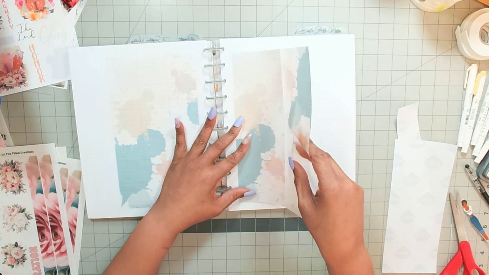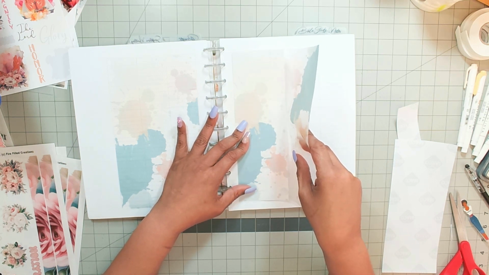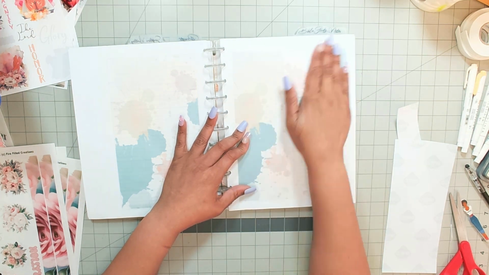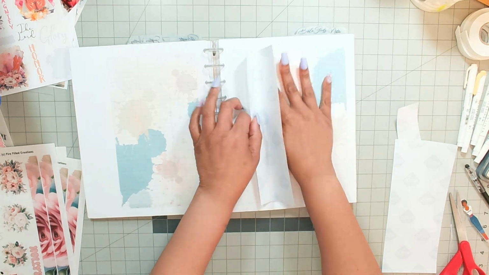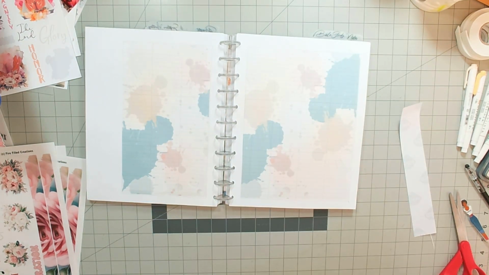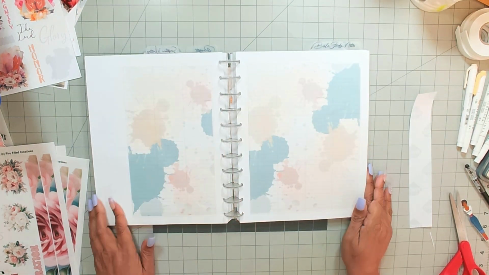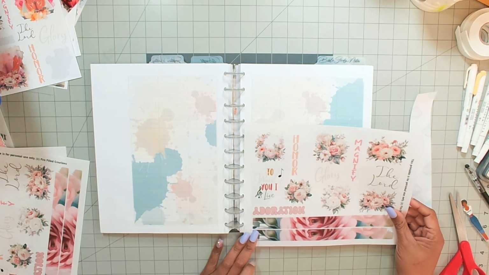So what I'm doing is just laying it down, aligning it with those boxes, and that will give a nice backdrop. And you can write on this sticker paper. You'll have no problem writing on it. I write on it with my Pilot Frixion, the erasable. I love using the erasable pen. Make a mistake, just erase it.